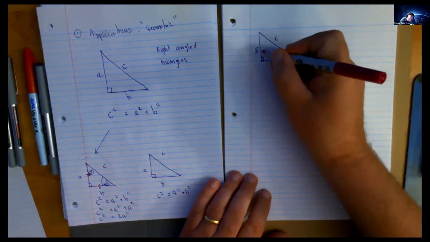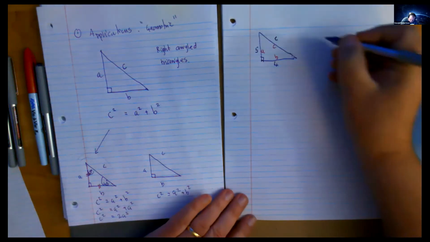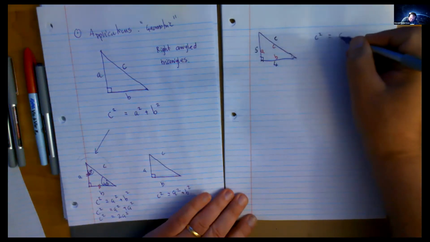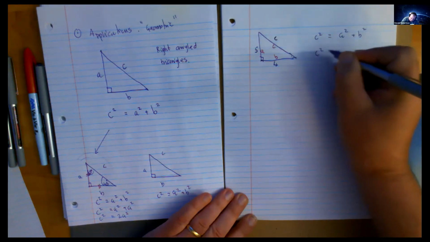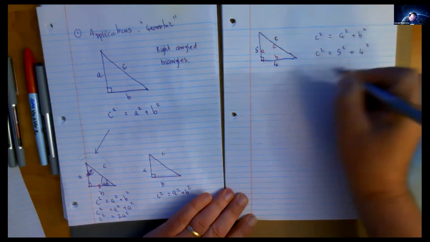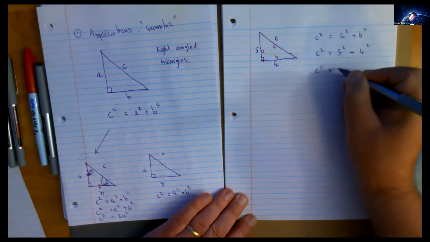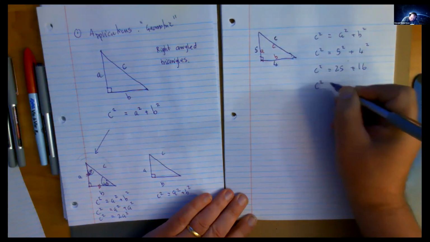If you call this fella A, you call this fella B, and obviously I'll call that guy C. C squared is A squared plus B squared. C squared is 5 squared plus 4 squared. 5 squared is 25, 4 squared is 16. C squared is 41.